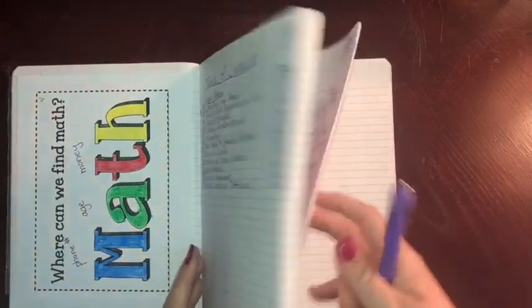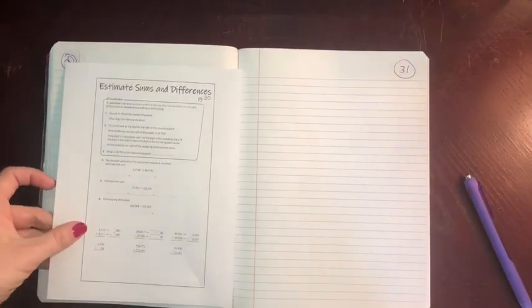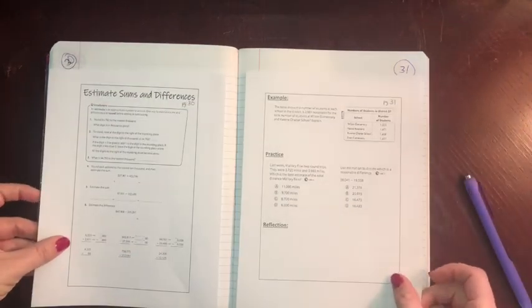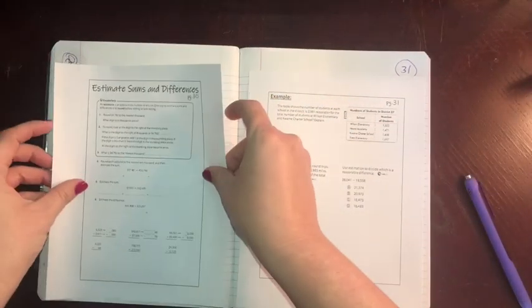Then turn back to the pages we just numbered. You're going to put the teach page that has the title on the left-hand side and the one with the example practice reflection on the right. So use your glue stick. Quickly make a box around the edge like a frame, and then crisscross it and smooth it down.